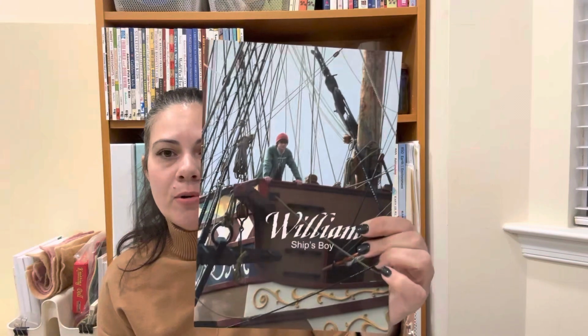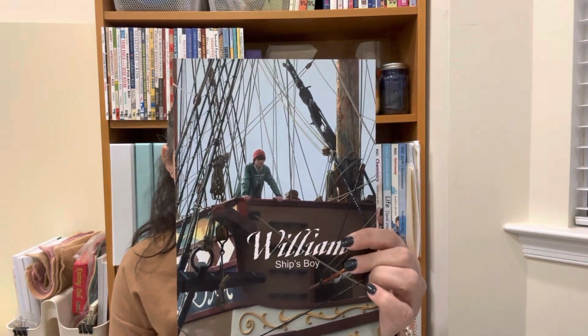My son read this one. He said it was okay. William Ship's Boy, about a boy on the Susan Constant, I want to say, but I could be wrong. But he is coming to Jamestown.